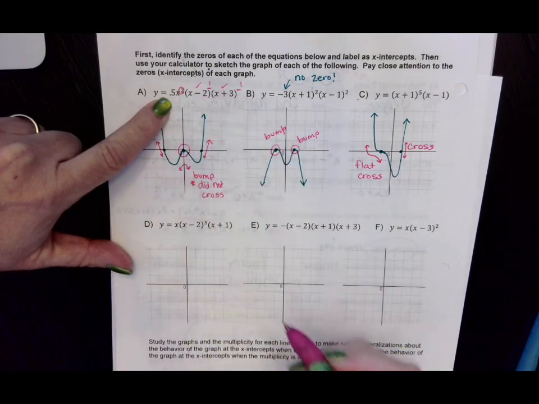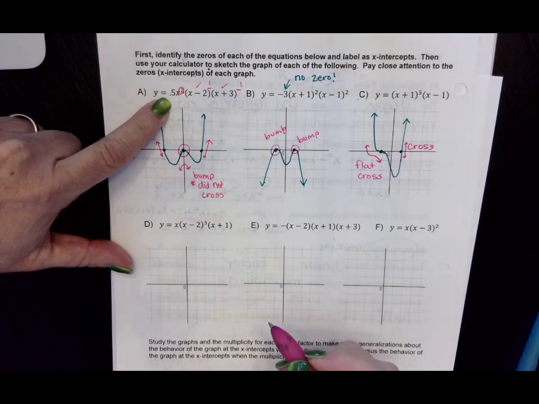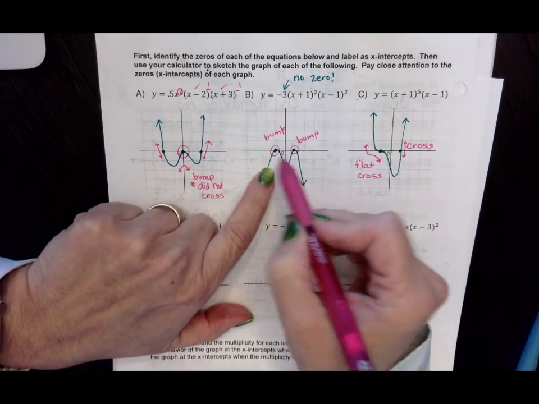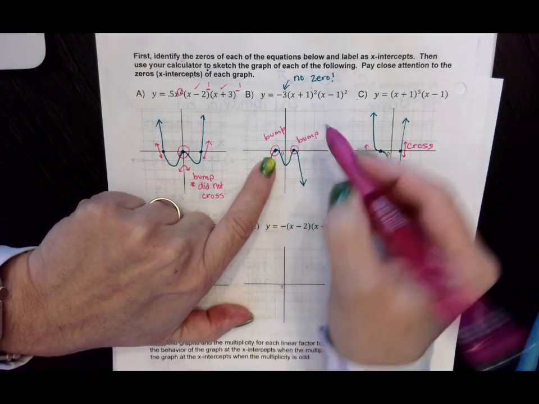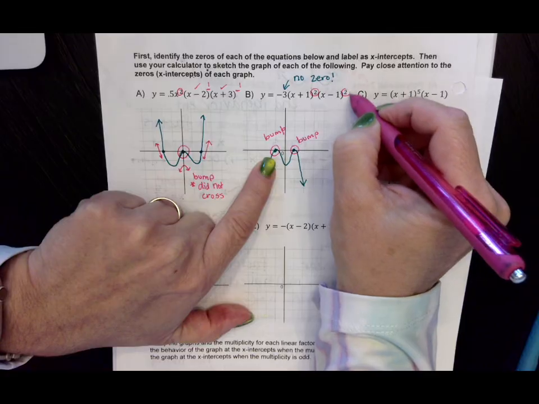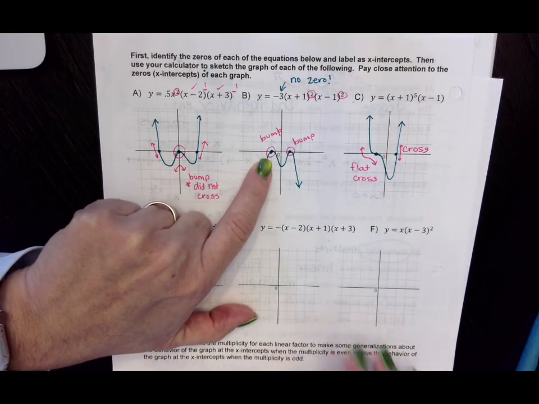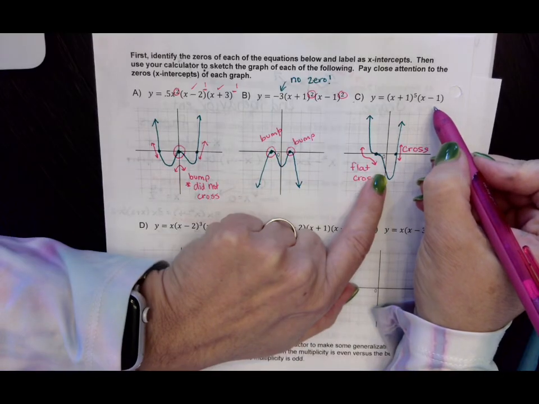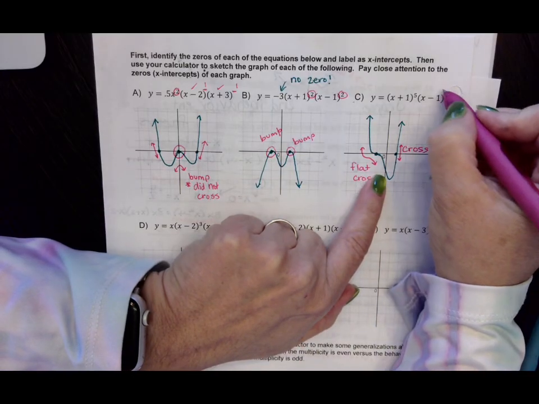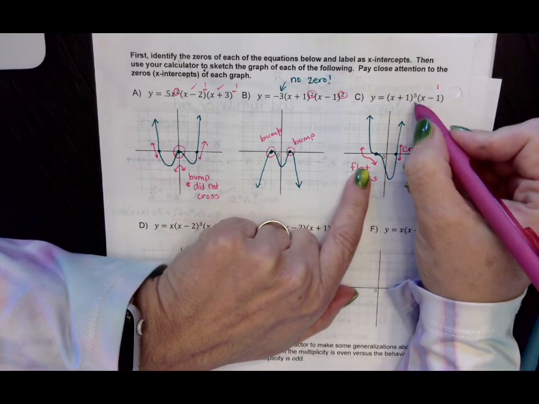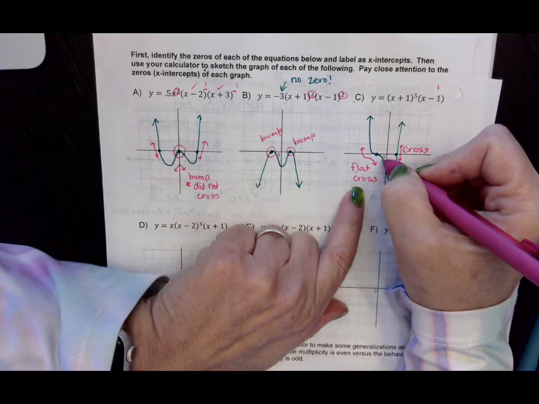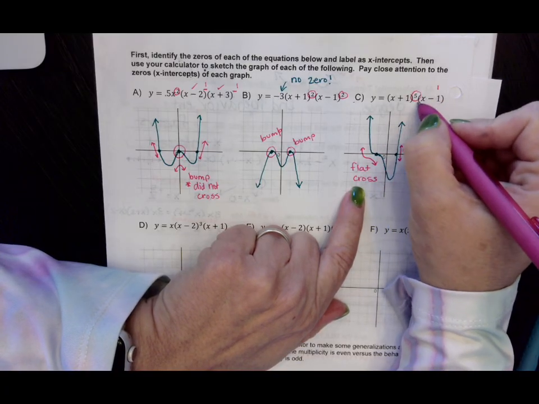My power on that is 2. If I go over here, I bump the line and I bump the line. My powers are both 2. If I go to this guy, I crossed the line. My power is 1. And this one, I had this funky flat cross right here. My power is odd.